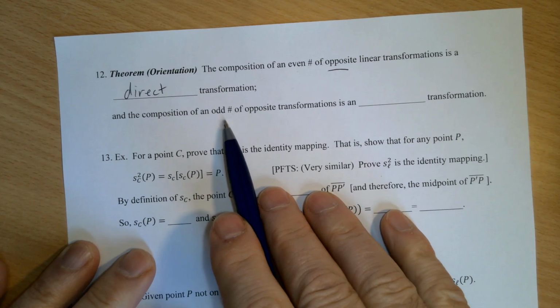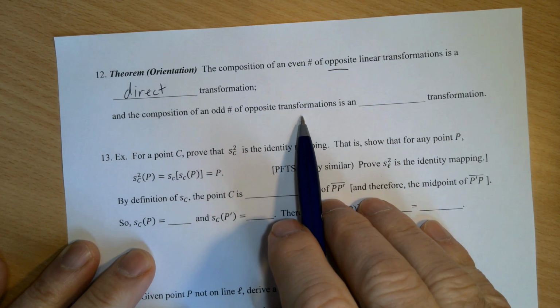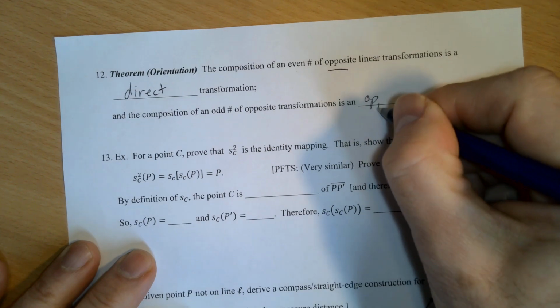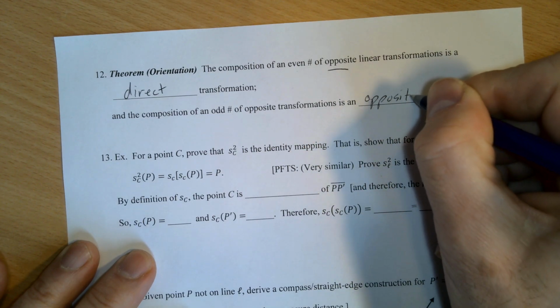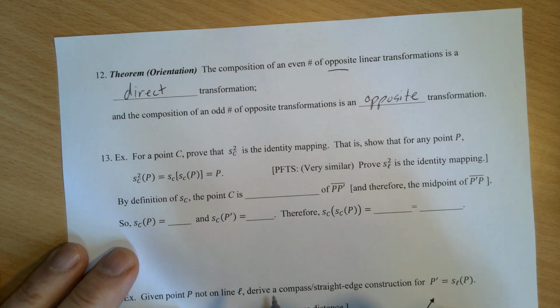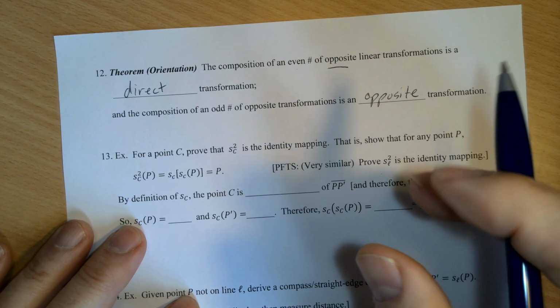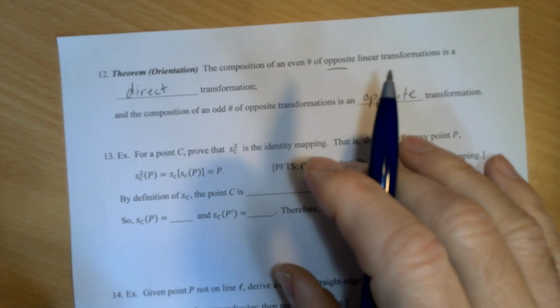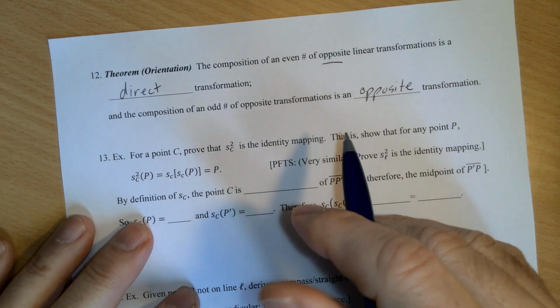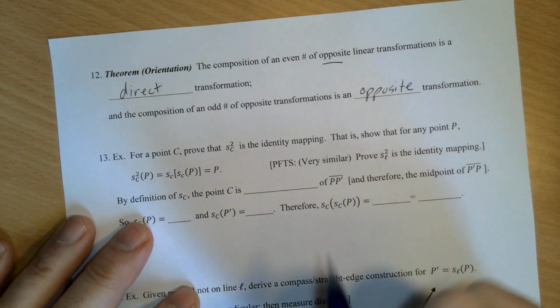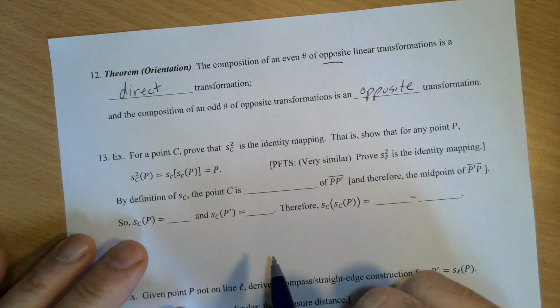The composition of an odd number of opposites, well, that's going to remain opposite. Kind of like taking a negative number, raising it to an even power, changes it to positive. A negative number raised to an odd power maintains its same negative sign.